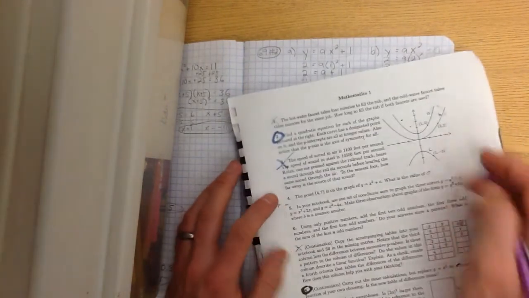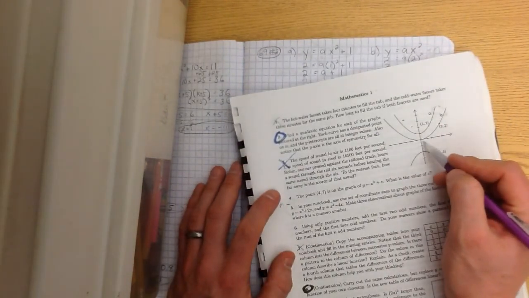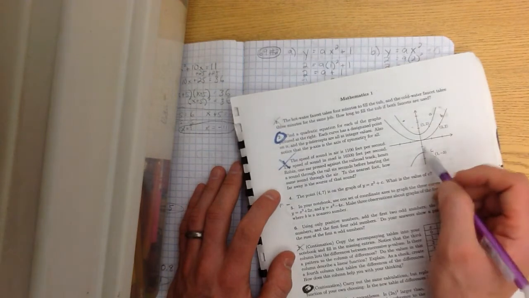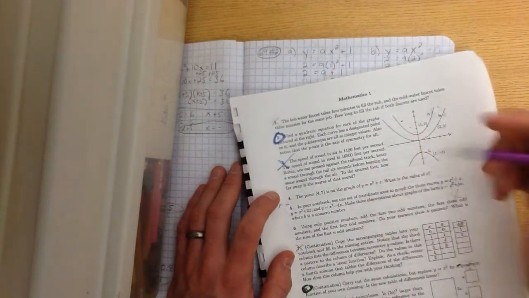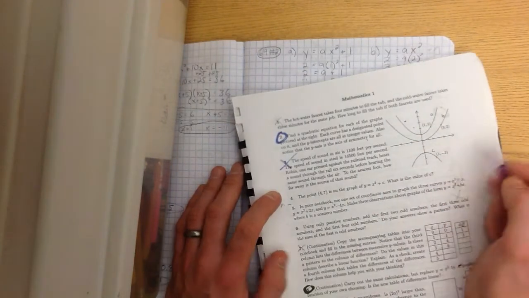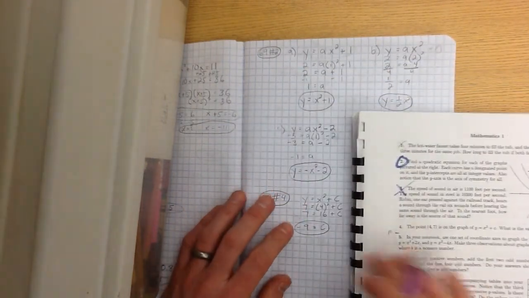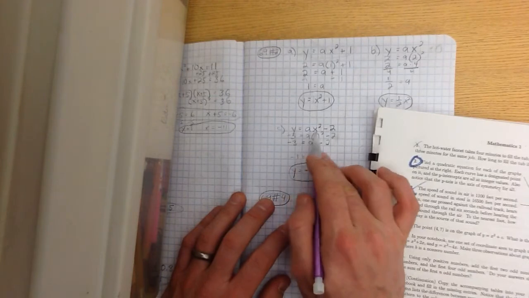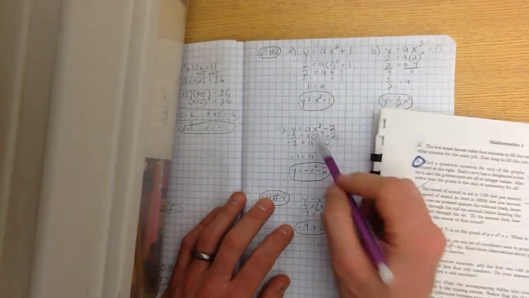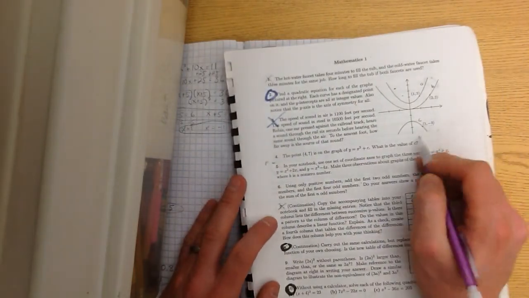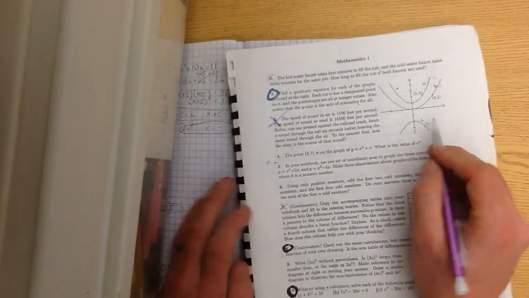And down here, I know that the vertical or add number at the end is minus 2 because the whole graph is shifted down 2. And then I'm going to find the multiplier the same way. So over here, I know it's y equals ax squared minus 2 because I know it's shifted down 2. I just don't know the multiplier. Also, we know it goes through the point (1, -3), so I'm going to put this in for x and this in for y.